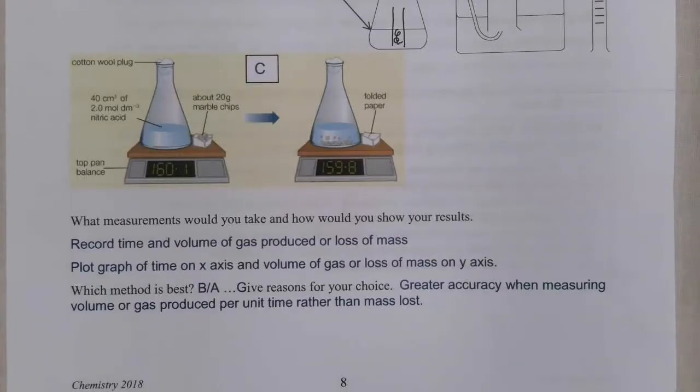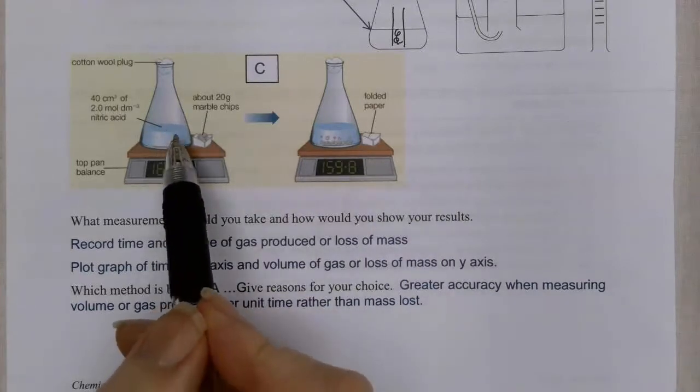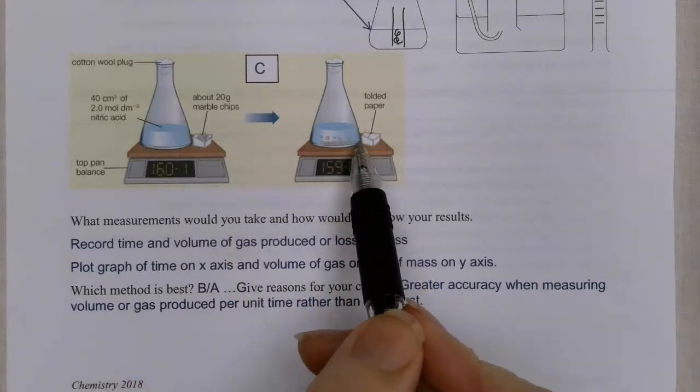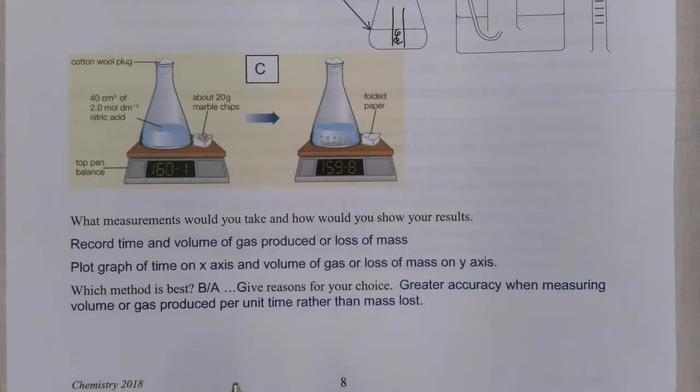The other method I could use is basically the loss of mass. So we start with our acid and our marble chips. We add our marble chips and then we watch the mass going down as the carbon dioxide escapes.